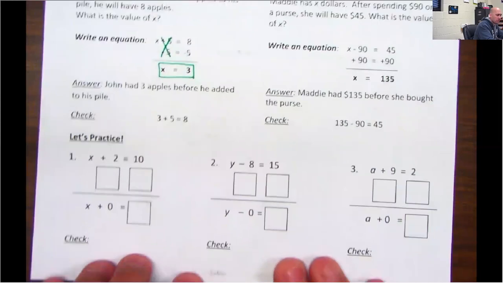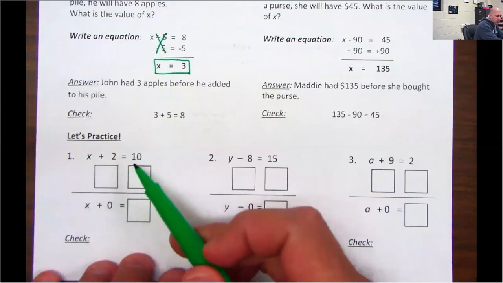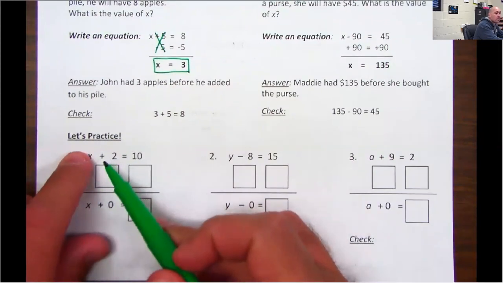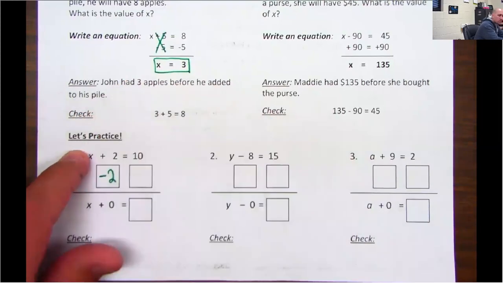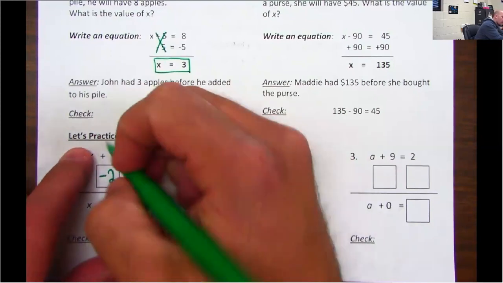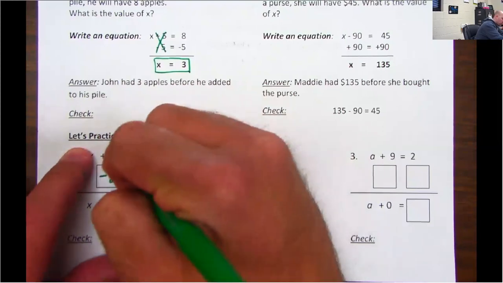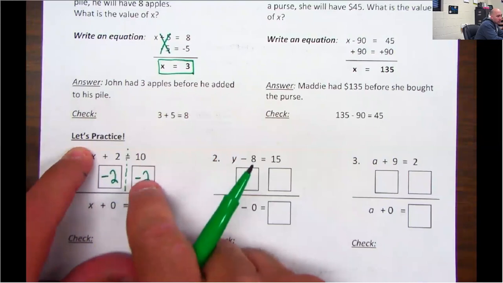All right, let's try a couple of examples on our own. So we have X plus 2 equals 10. We're trying to get X by itself. The opposite of adding 2 is subtracting 2. What you do to one side of the equal sign, you have to do over here. Notice how I subtracted 2 from the left side? You have to subtract 2 from the right side.